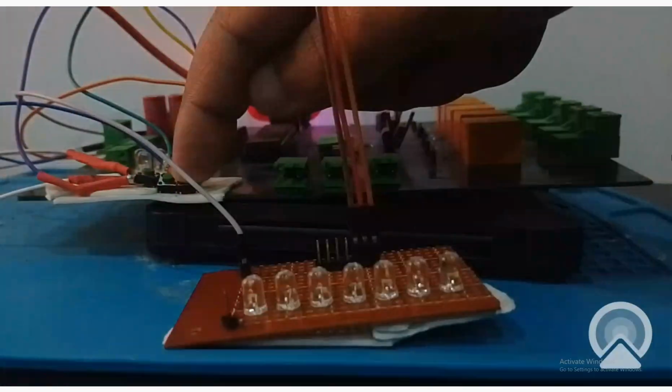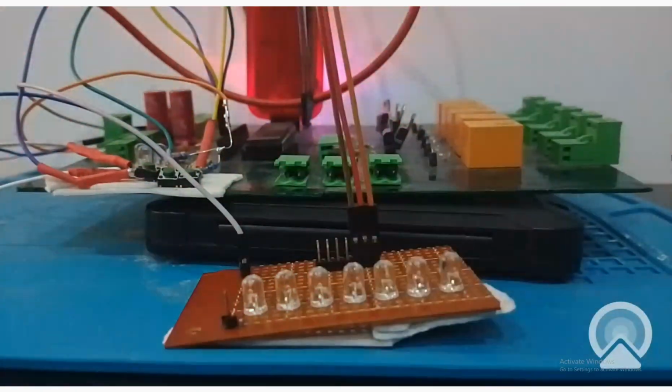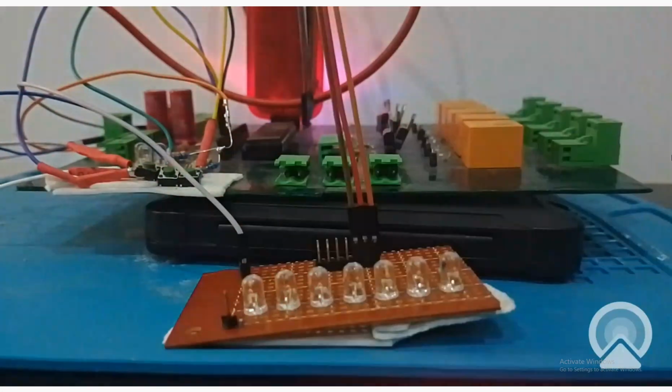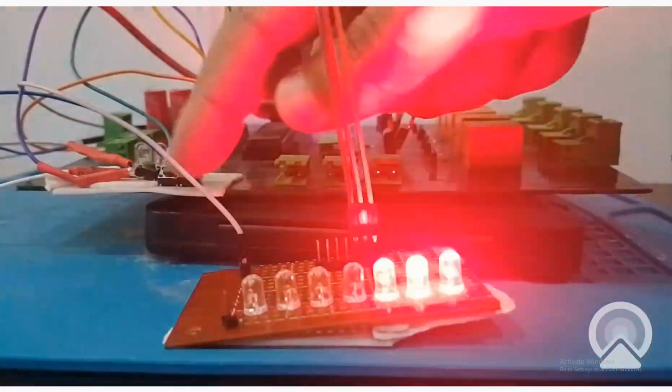See that. Now it's even faster. Now it's getting very fast. See that. Now it will remain like this. If you leave the button, the value will not change until you press the button again. Now this delay will remain here. Now again I increase the blinking delay.